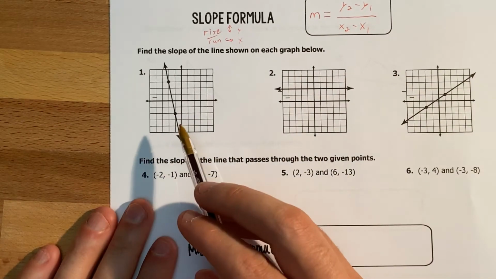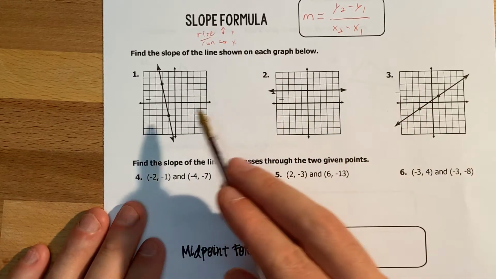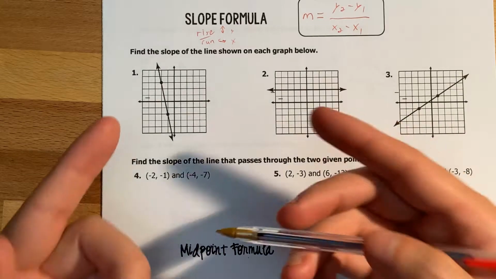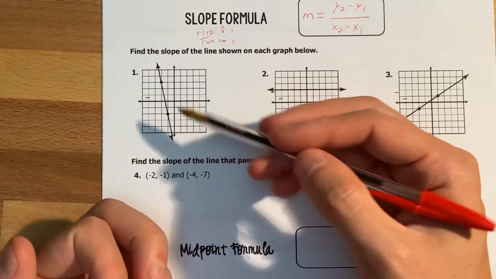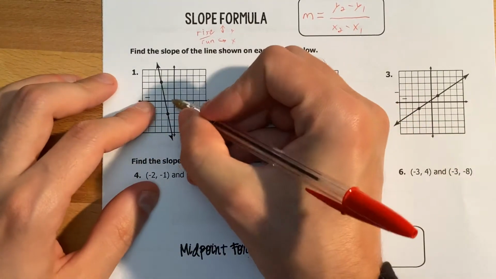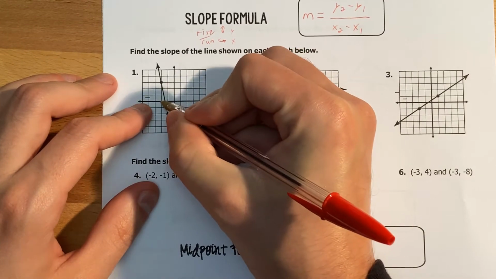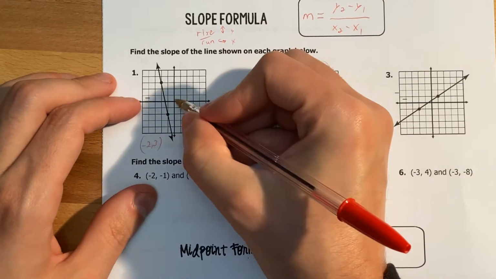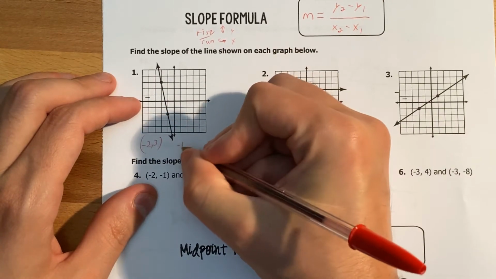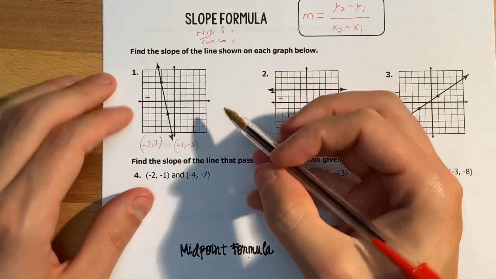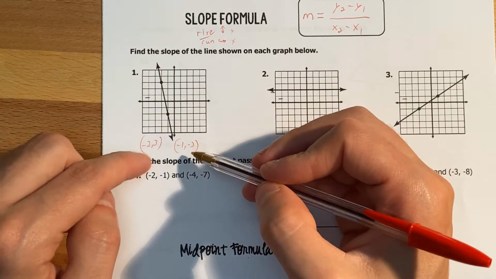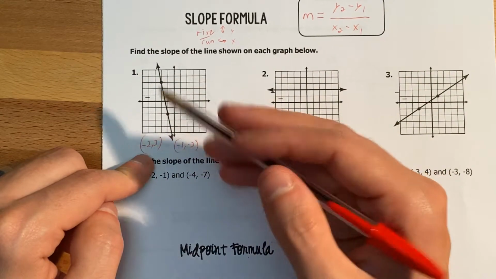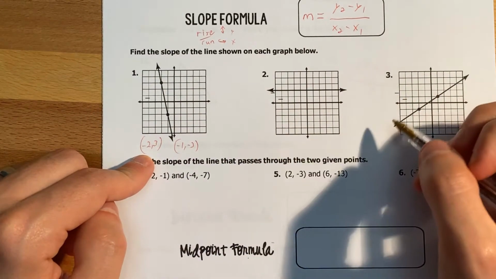Okay, it says to find the slope of the line shown for each graph below. As you can see, there are 3 problems where you're given a graph and 3 problems where you're given 2 points. Technically, if you had these, you could just write out the ordered pairs, like this is (-2, 3) and this is (-1, -2). If you really felt like it, you could write down the ordered pairs and then use the slope formula. You'd get the same answer as doing rise over run. You could do that for all 3 here.